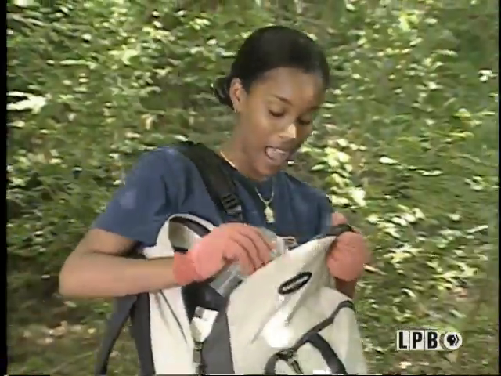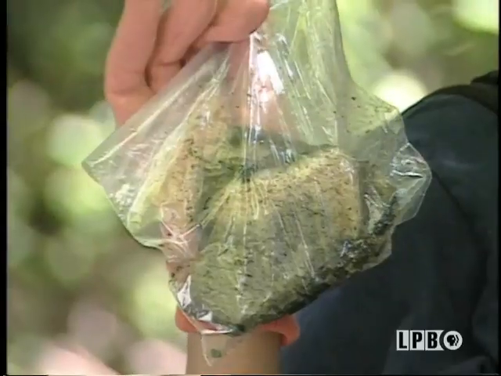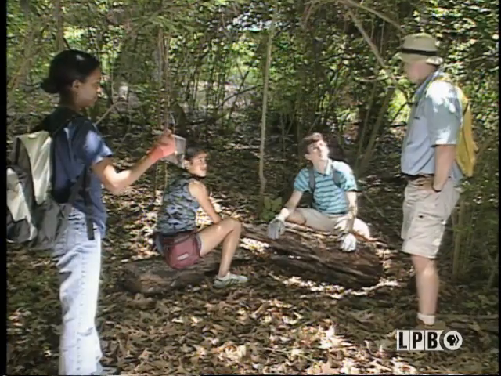Tell me about it. I forgot about this sandwich in my backpack. Ew. The moisture and trapped air helped turn my PB&J into a bag of decay. Hey, didn't you guys say you were hungry? I don't think so. Not for moldy bread.